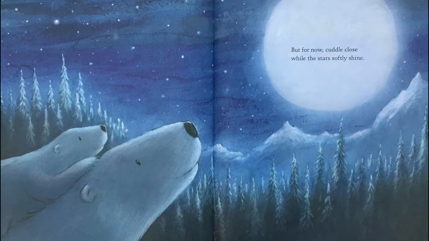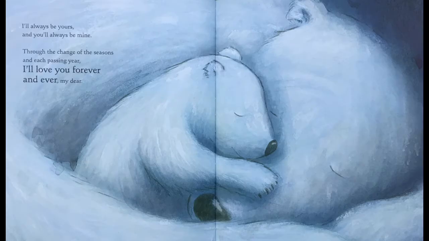But for now, cuddle close while the stars softly shine. I'll always be yours, and you'll always be mine. Through the change of the seasons and each passing year, I'll love you forever and ever, my dear. The end.